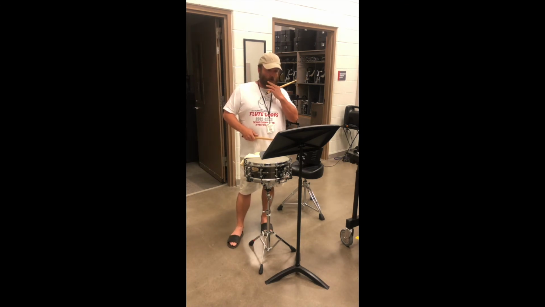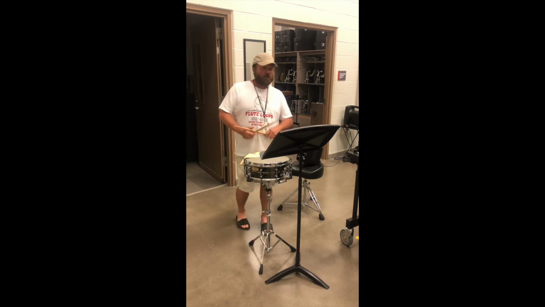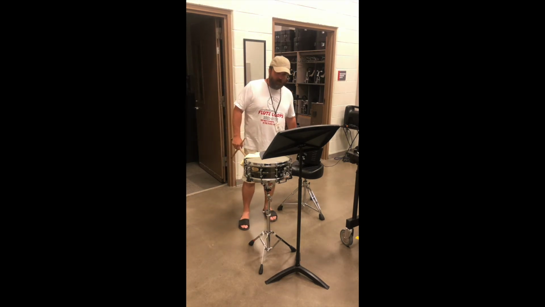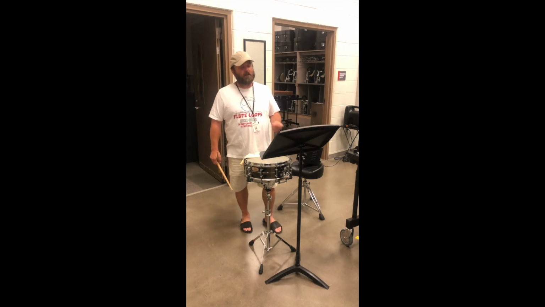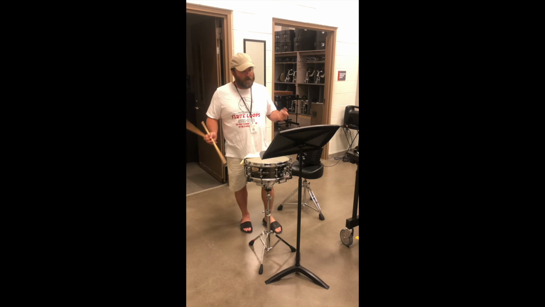We have a dotted quarter note. Dotted quarter note roll. So 3 beats long. 1 T T 2 T T 3 T T 1. So let's try counting that part of the phrase, starting at 17, going all the way to the downbeat of 21. Count it first. Ready and go.